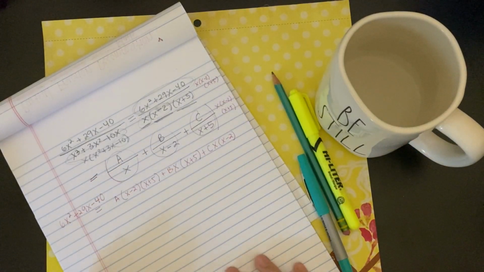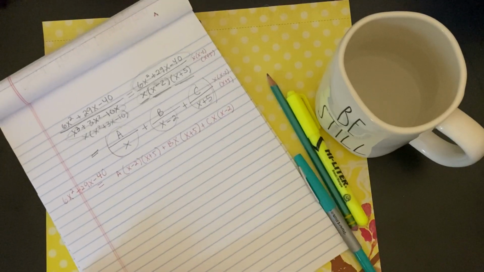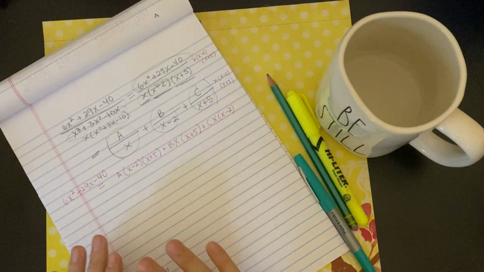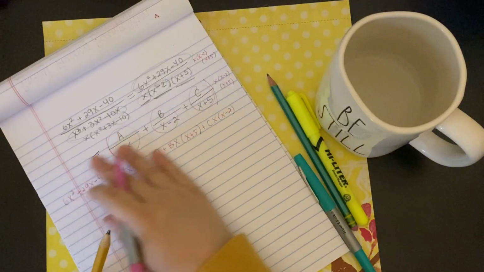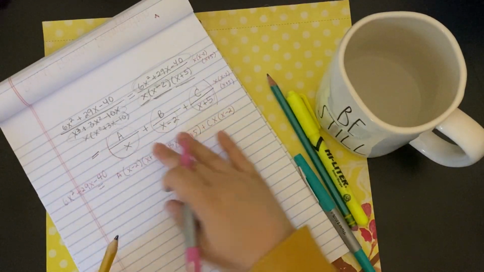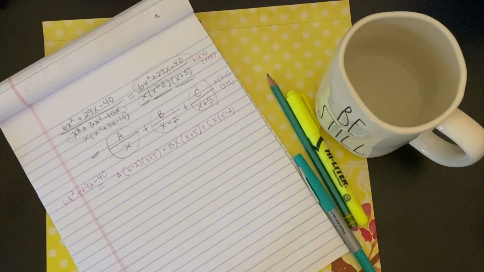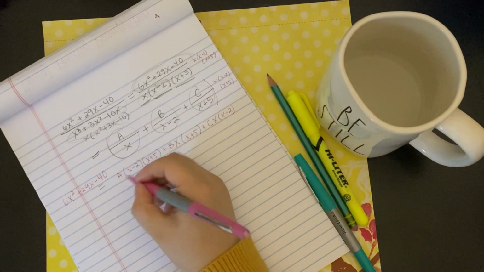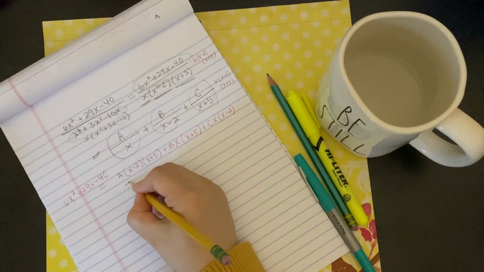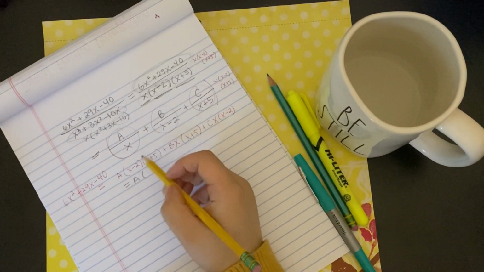I wasn't kidding when I said this could get tedious, but the method is still exactly the same. You just expand it out and let the top equal the other top, and now we just need to solve. So you can just do it.